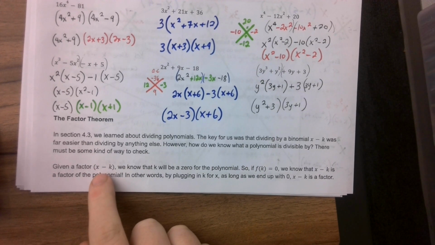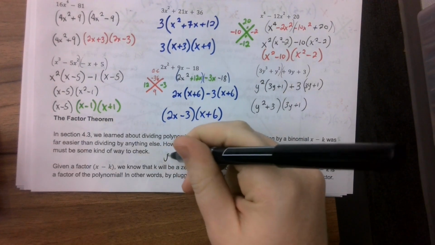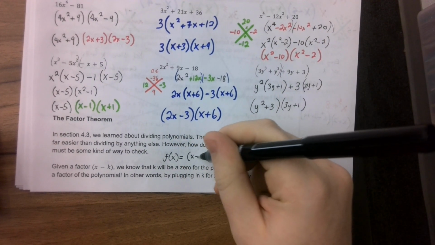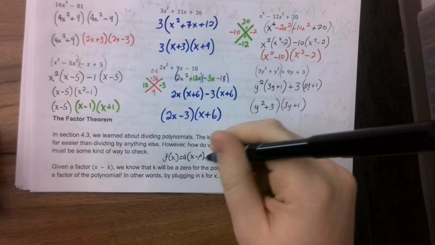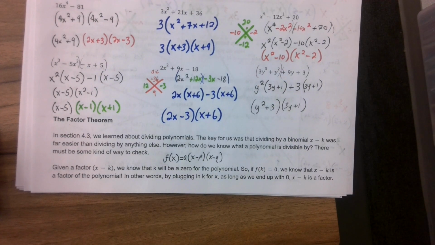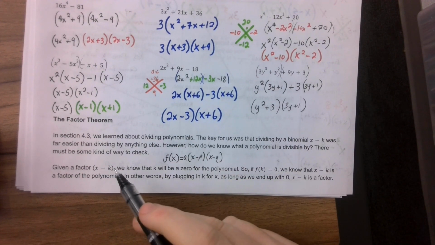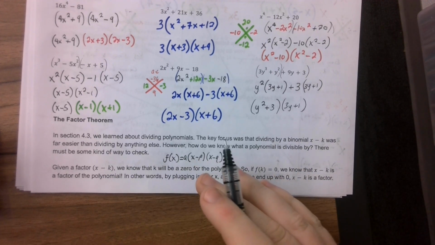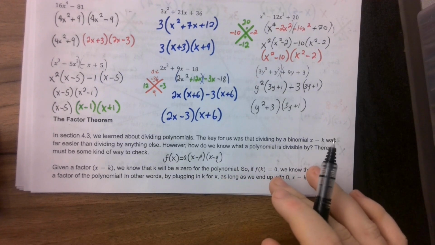We know that in intercept form, you get something like f of x equals a times x minus p times x minus q, and p and q are your zeros, or your intercepts. We know about this. We're just using the letter k here. Whatever k is will be a zero, or an x-intercept, for this polynomial.